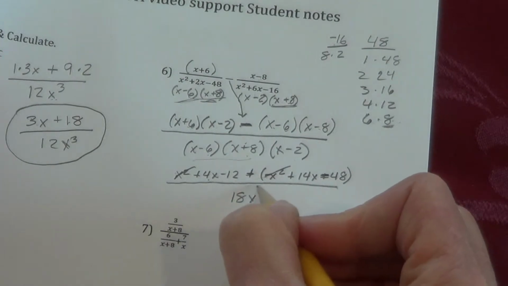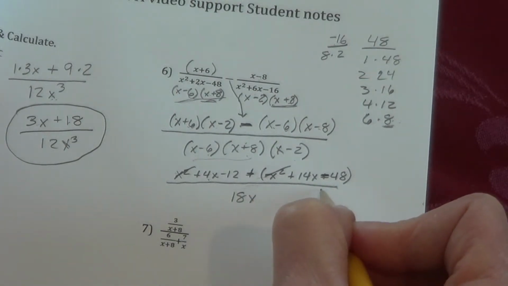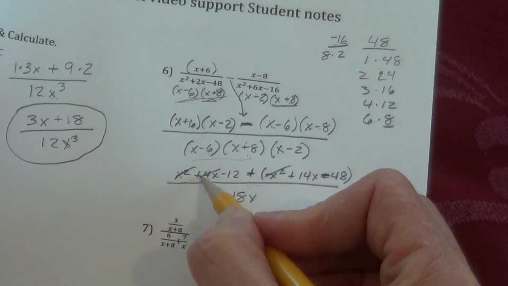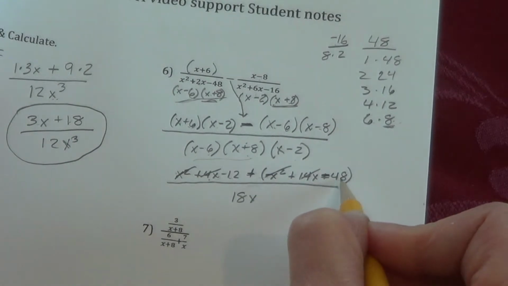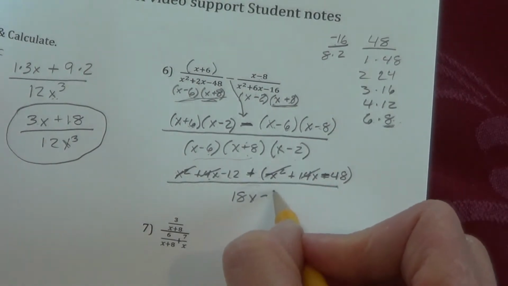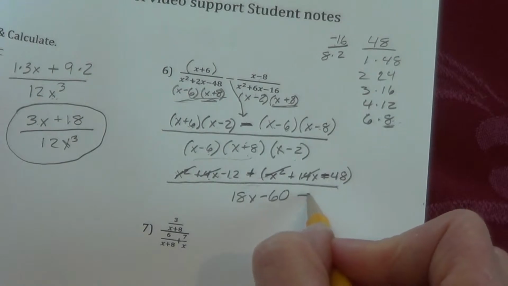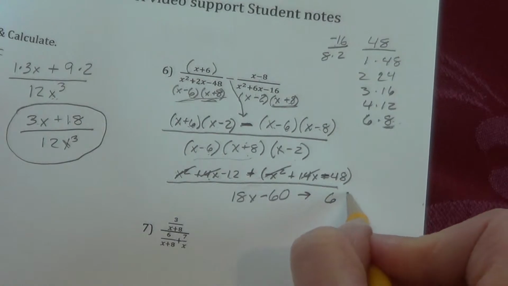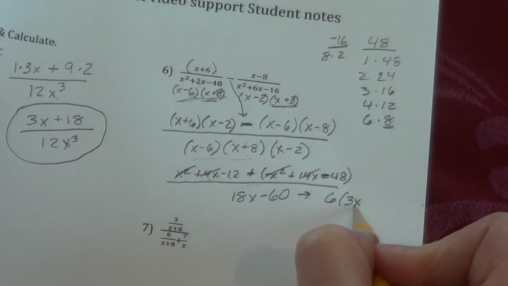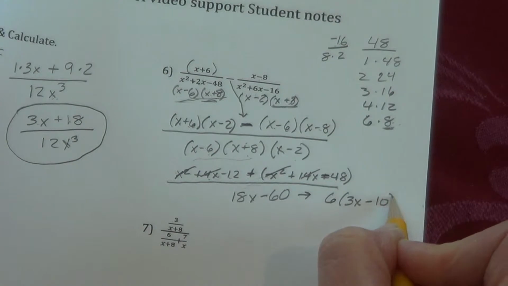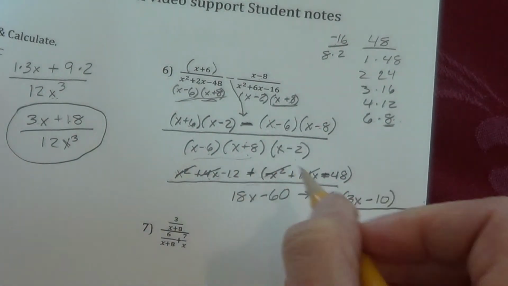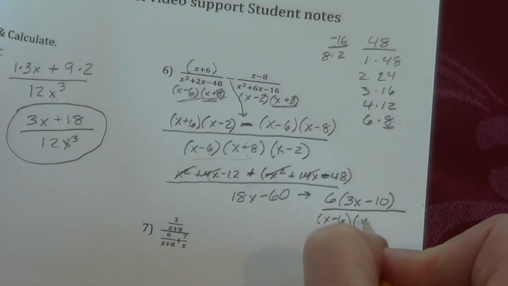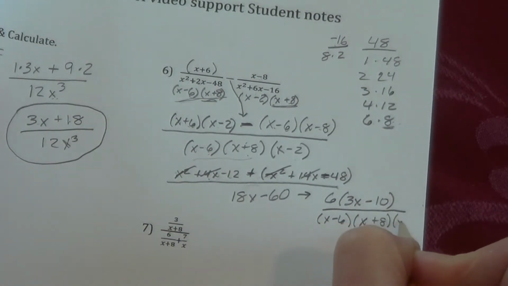Don't worry, I'm not forgetting the denominator, I'm just running a little bit short of room, so I'm squeezing it up here. I'll bring it down into the answer. So I have 18x from those two, and then -12 and -48 is -60. I see that I can factor that. I can factor out a 6. 6 goes into both those. So 6 times 3x minus 10 is what I have on the top of that fraction, and now I write the denominator on the bottom: x minus 6, x plus 8, and x minus 2.